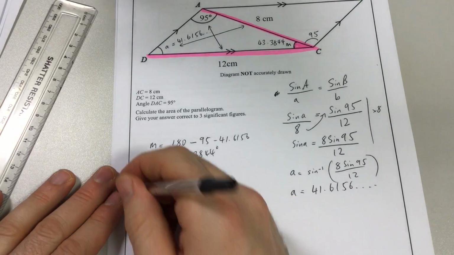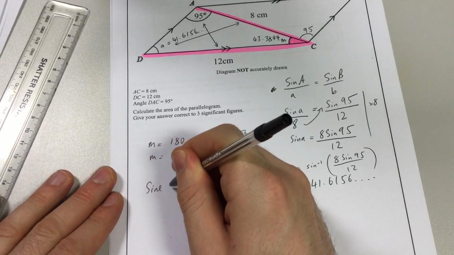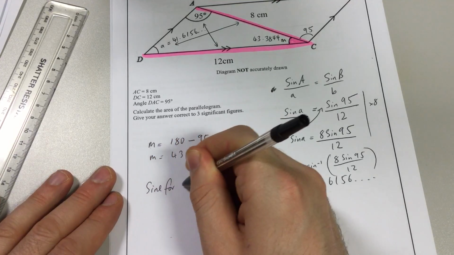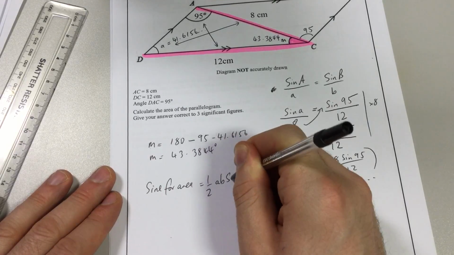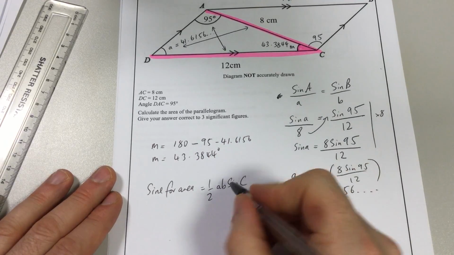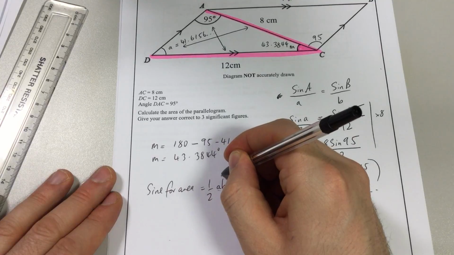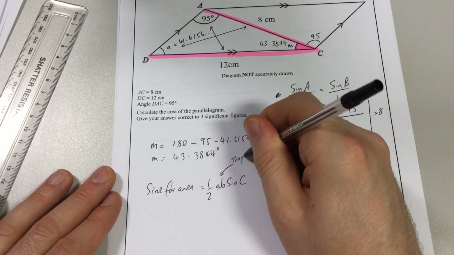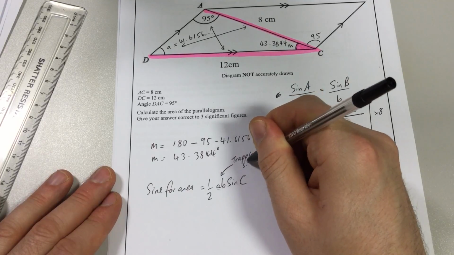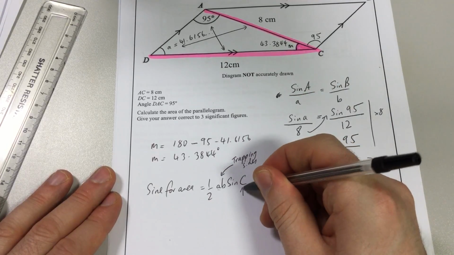So the sine rule for area is half ab sine C, where these two are the sides that trap the angle, so trapping sides, and this is the trapped angle.